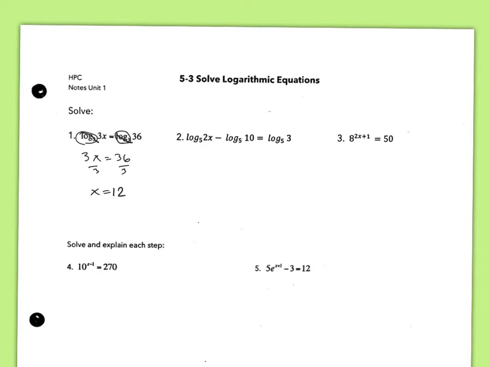Now, when solving these problems, you do have to be mindful of the fact that you can't take the log of something negative, and so you do have to check your answers. If we plug this back into here, we're not taking the log of anything negative. We're taking the log of 36, which of course is good.